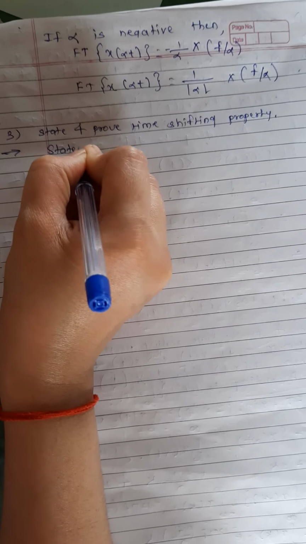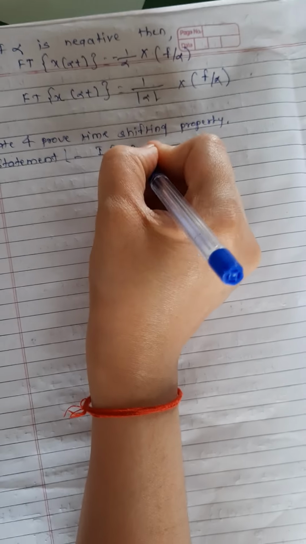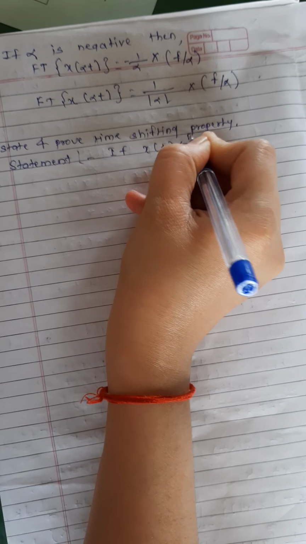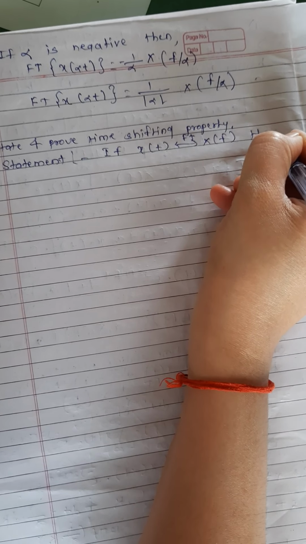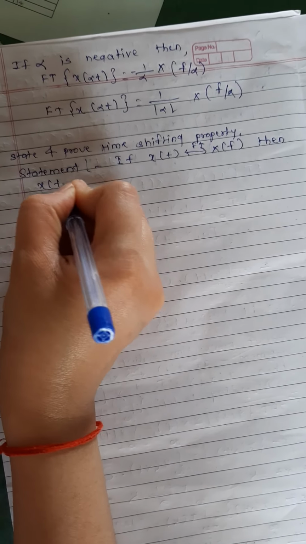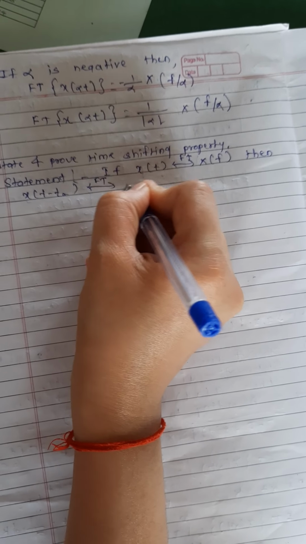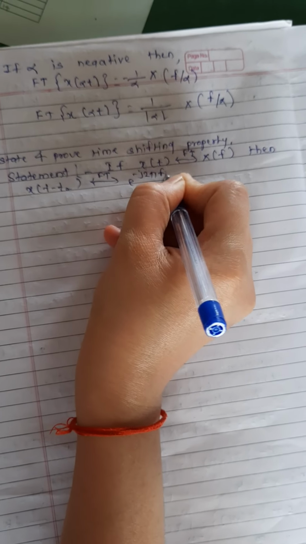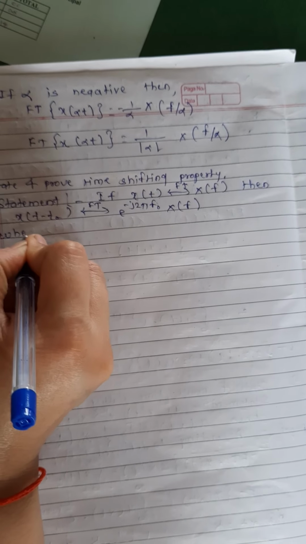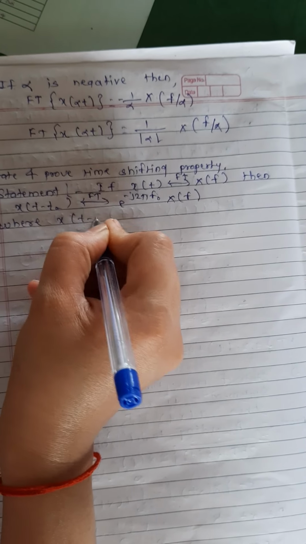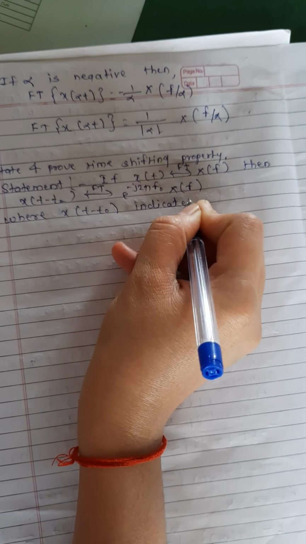So first we write the statement: if x of t has Fourier transform x of f, then x of t minus t0 has Fourier transform e raised to minus j 2 pi f t0 x of f, where x of t minus t0 indicates delay.